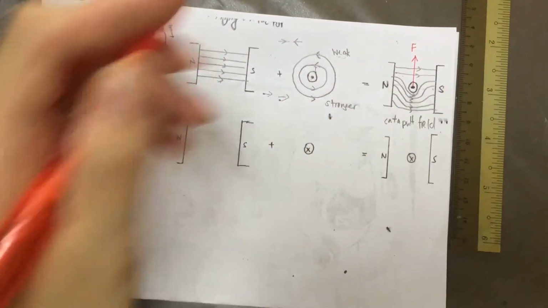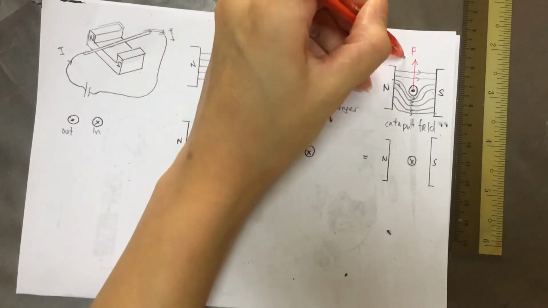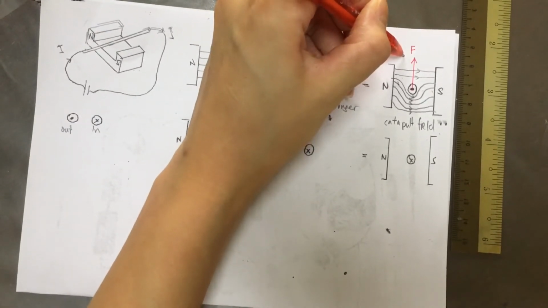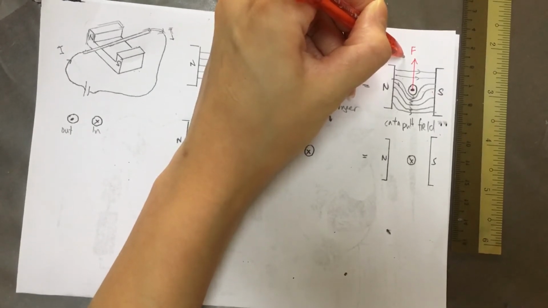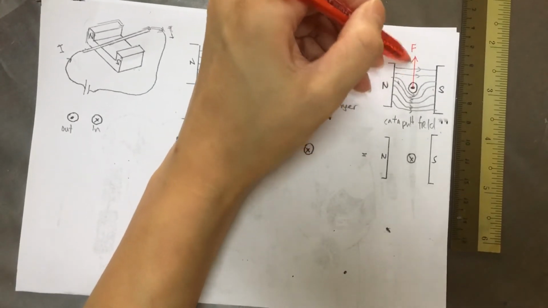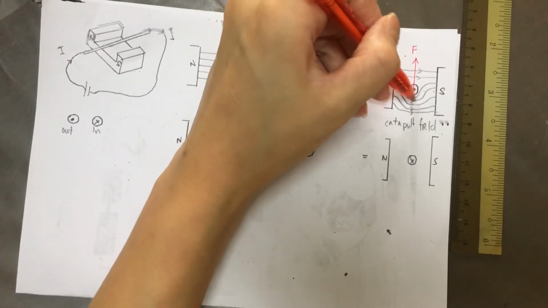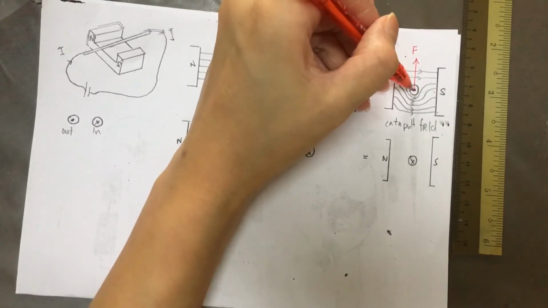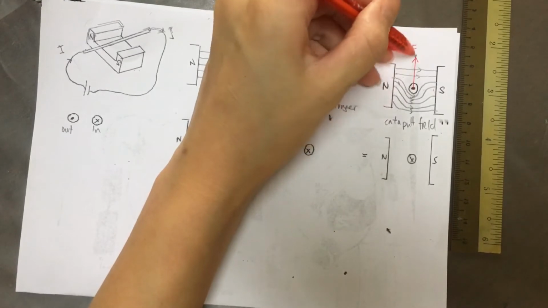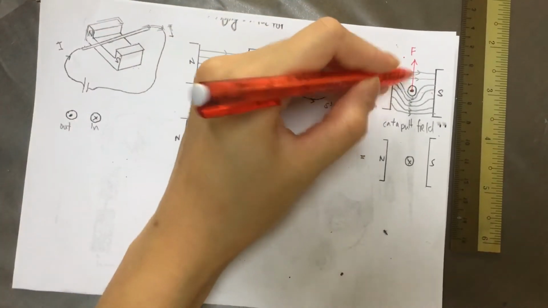This force is actually produced due to the difference in your resultant magnetic field strength. We call it the magnetic force, and it pushes the conductor upwards. So it will move the conductor.